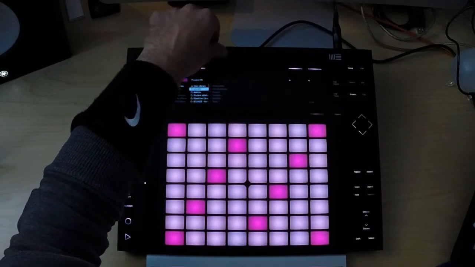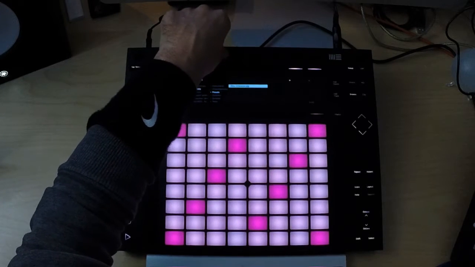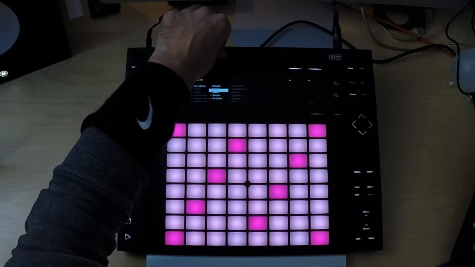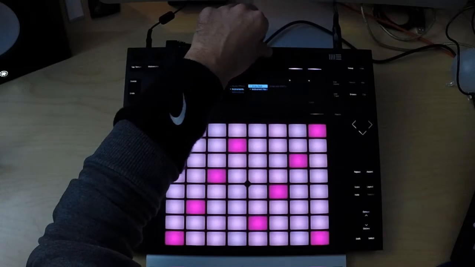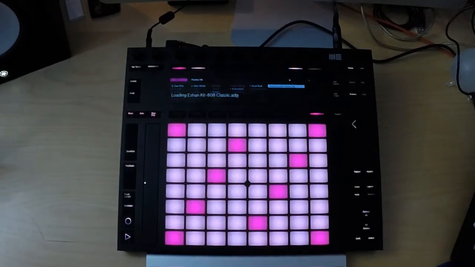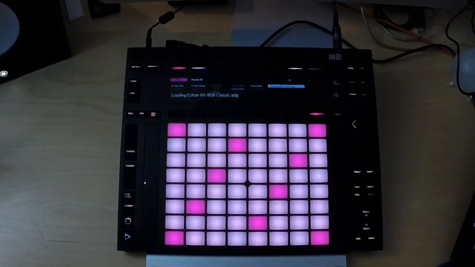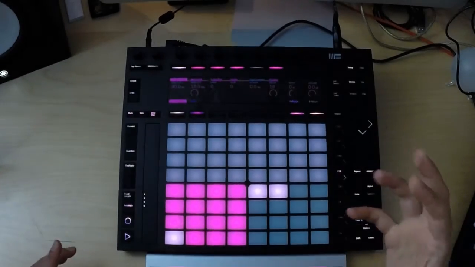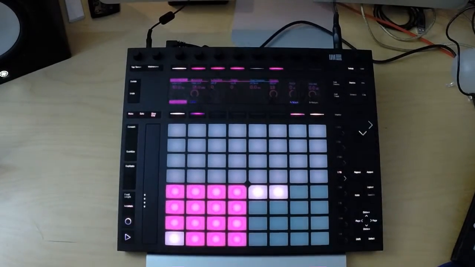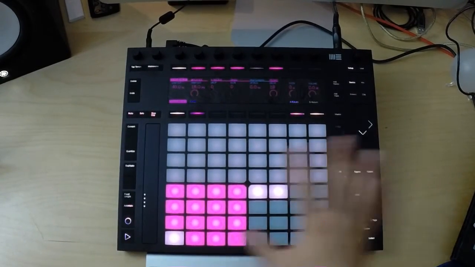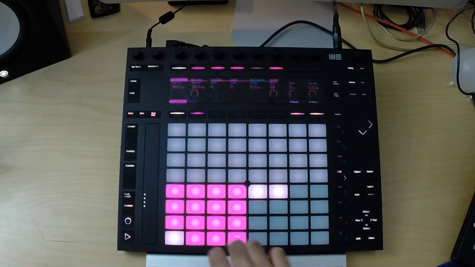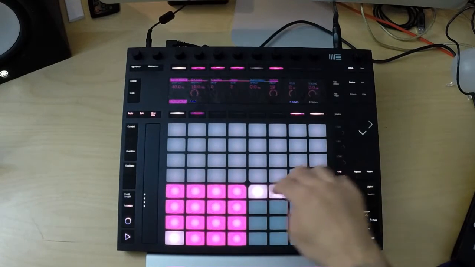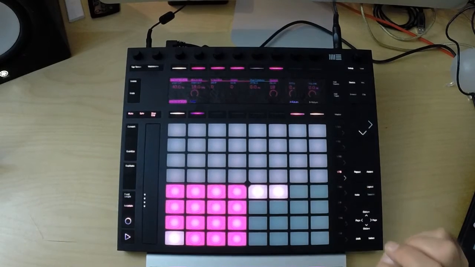I'm actually going to go over here and just access some of my own sounds. I'm going to load up an 808 Classic preset. It's exactly the same as the Ableton one, but I just have the pad set up a little differently. So now you can see we've got these colored pads down here. Up here there's no colors, and here there's just two white pads.